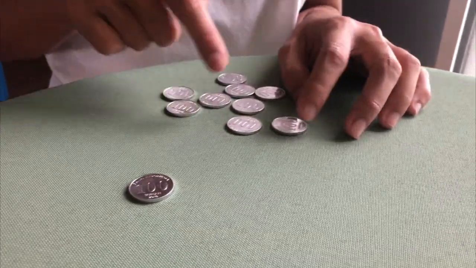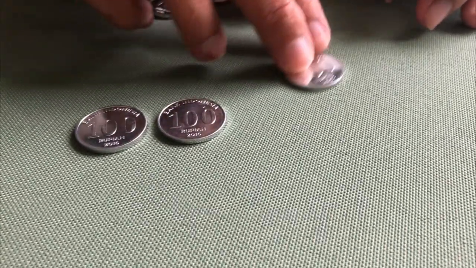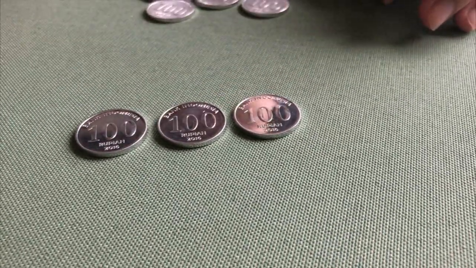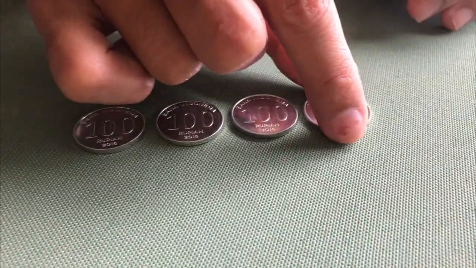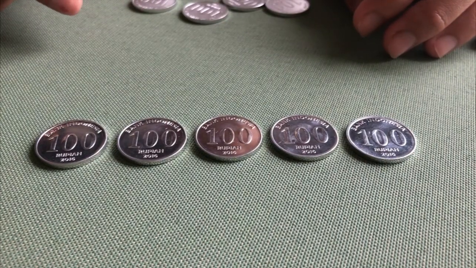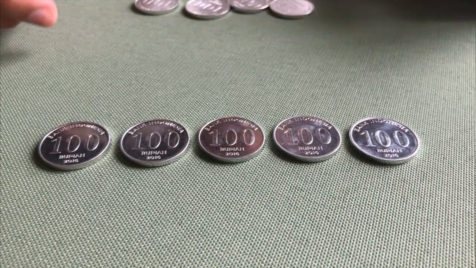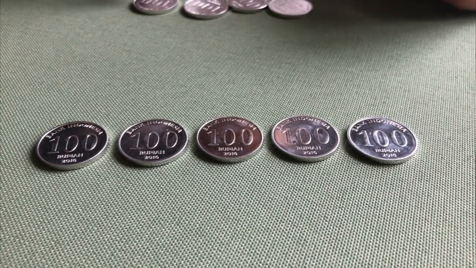100, 200, 300, 400, 500. Is it 1,000 already? Not yet. Do we still need more coins? Yes.